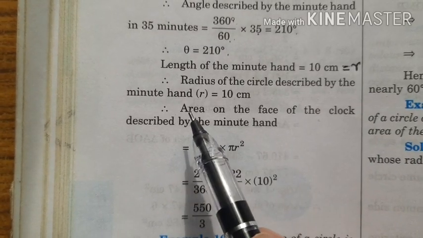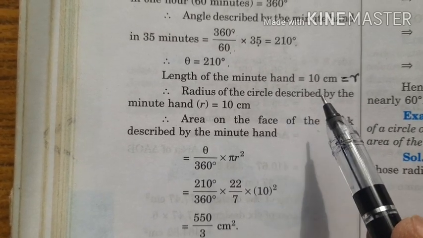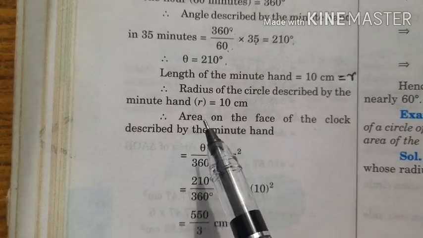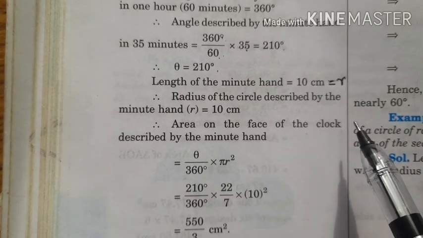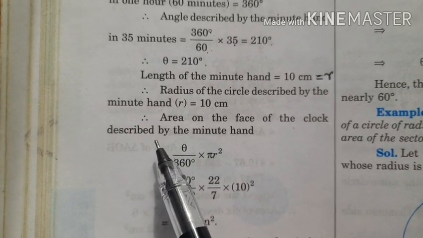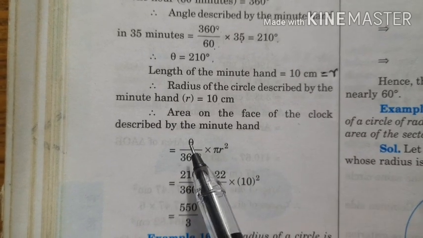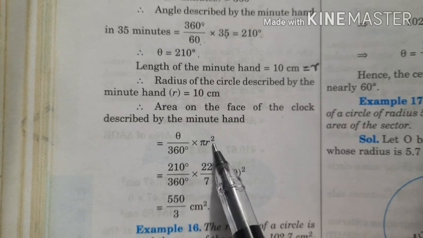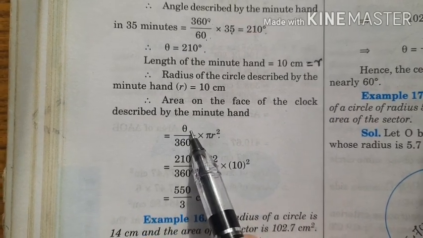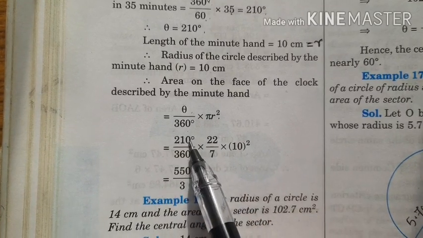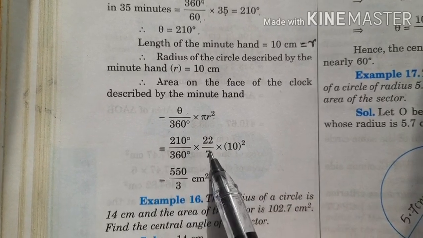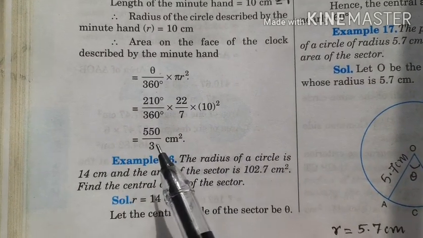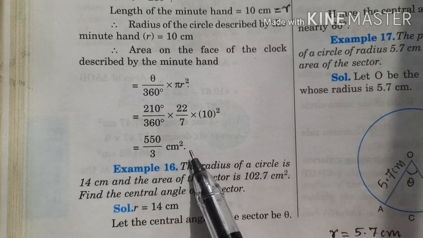So children, the radius of the circle described by the minute hand is r, which is equal to 10 centimeters. Therefore, the area on the face of the clock swept by the minute hand is theta by 360 into pi r square. That is, for a 360 degree central angle, pi r square will be the area. And for theta degrees, how much will be the area? Theta is 210 degrees. 210 by 360 into pi, which is 22 by 7, into radius 10 square. After simplification, I will get 550 upon 3 centimeter square.